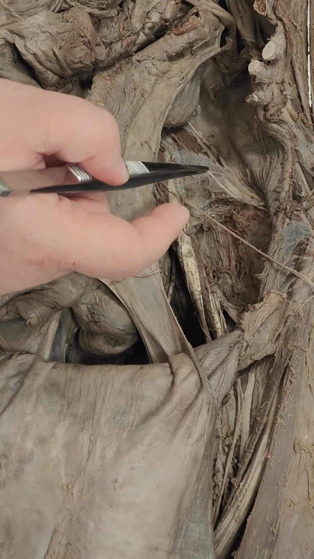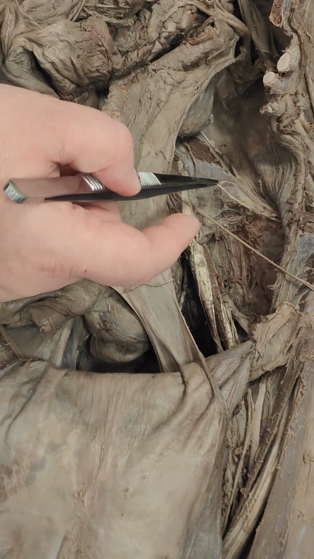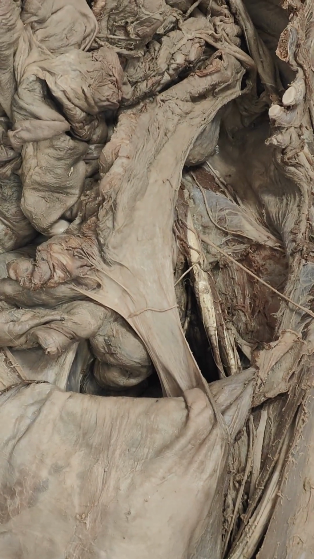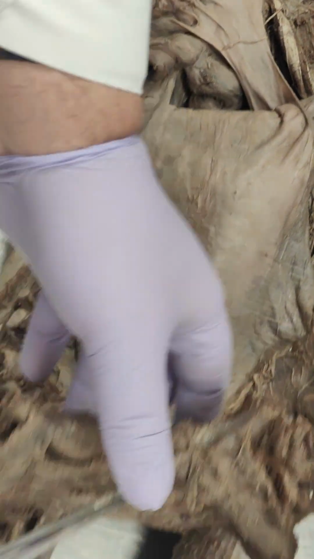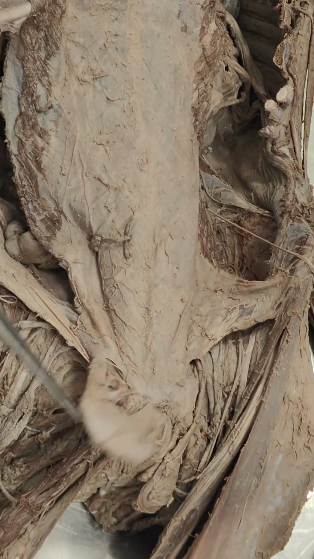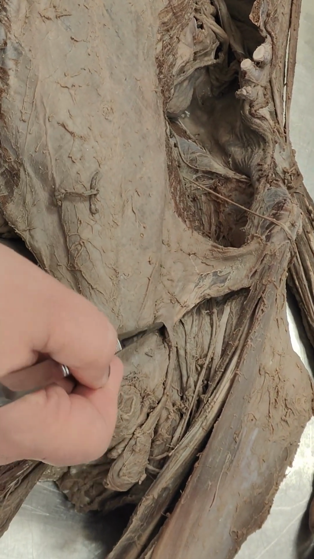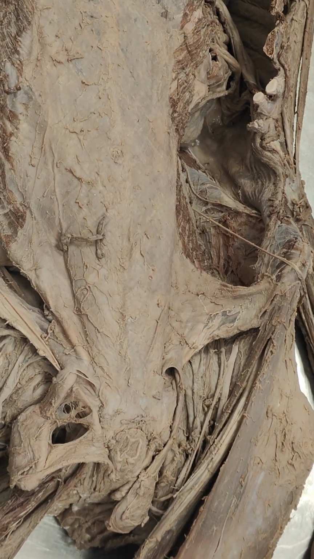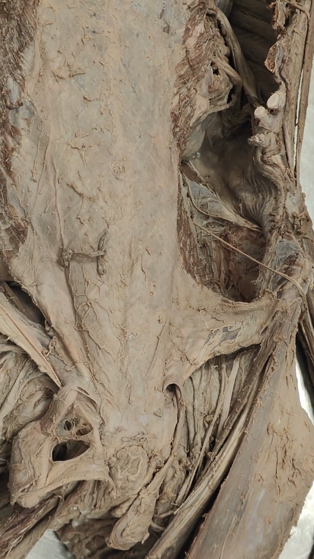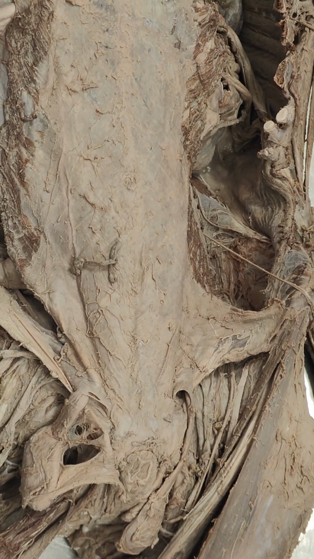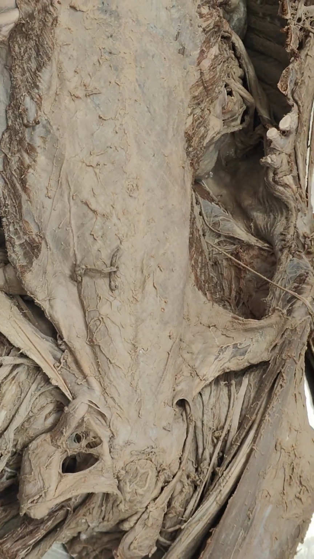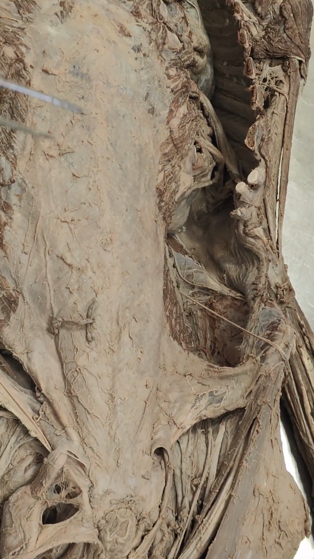Next nerve, ilioinguinal nerve, nervus ilioinguinalis. It also supplies lateral muscles. Then it leaves the abdominal cavity through the superficial inguinal ring and goes to the skin of the scrotum or to the skin of labia majora.